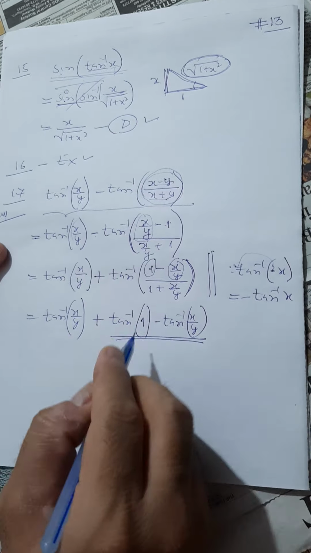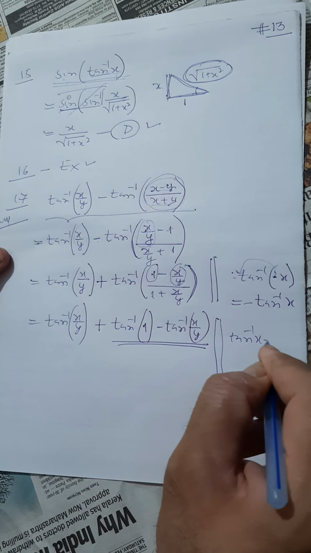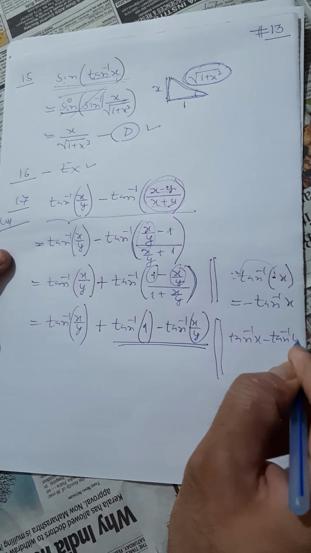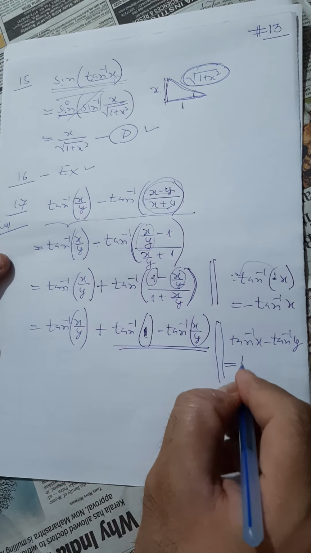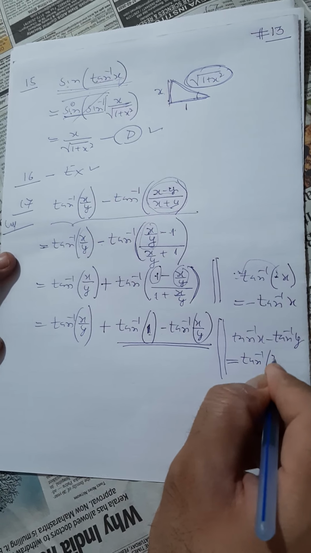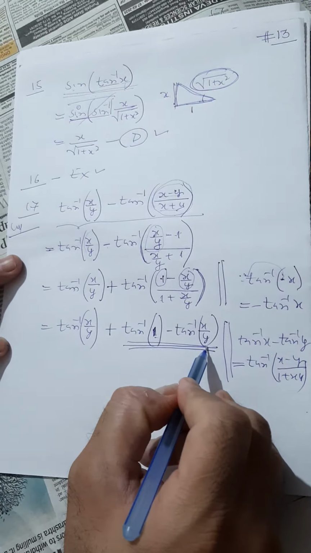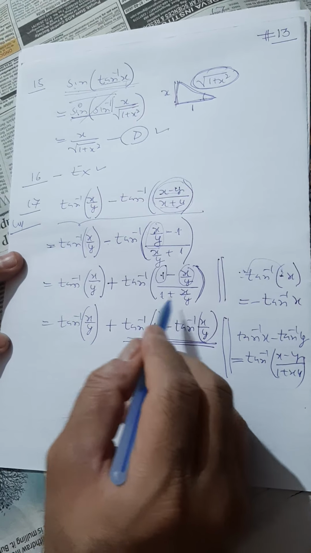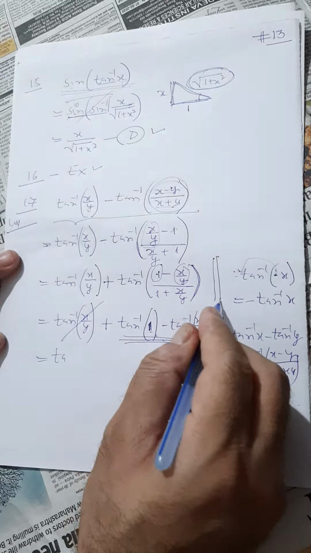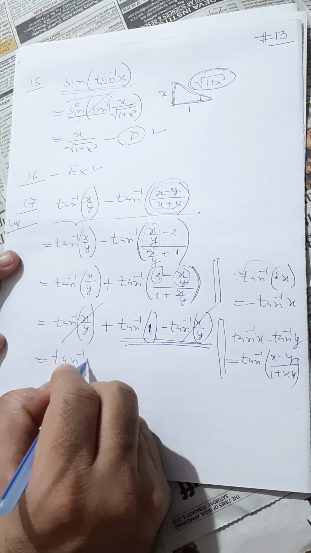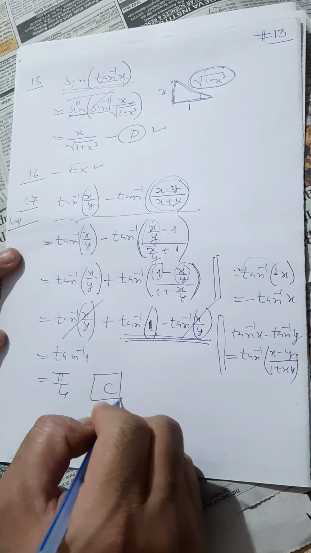You do it in reverse. So if you use this formula the reverse way, like tan inverse x minus tan inverse y equals, this is like x, this is like y. So your next step will be tan inverse of x minus y upon 1 plus xy. So if I write from this step, you will realize further. So finally this 2 will get cancelled. You are just left with tan inverse 1. You know tan inverse 1 is pi by 4, which is option C.